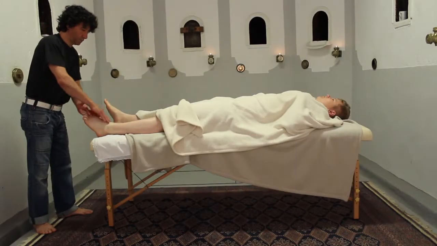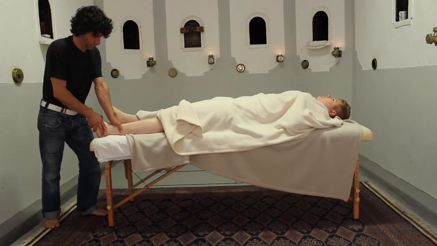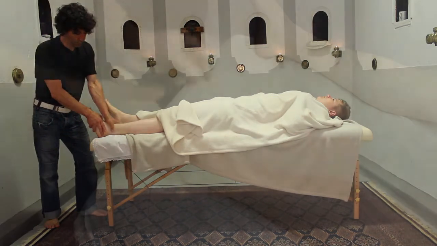Technique 10. The same as Technique 9, but now less deep, therefore quicker, and applied both medial as well as lateral at the lower leg.